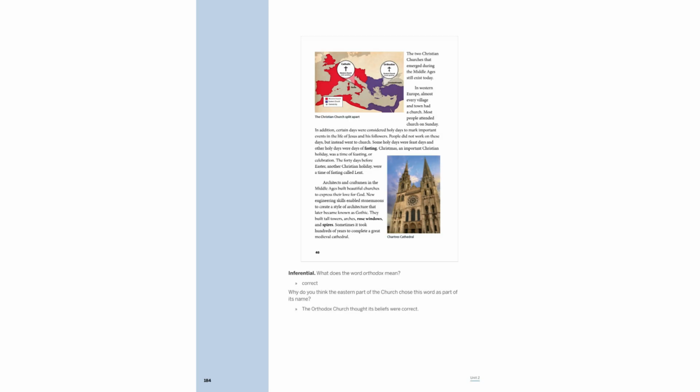During the Middle Ages, two Christian churches emerged, the Orthodox in the East and the Catholic in the West. Churches were central to community life, with Sundays and holy days dedicated to worship. Gothic architecture flourished, showcasing devotion through grand cathedrals with towers, arches, and rose windows, often taking centuries to complete.